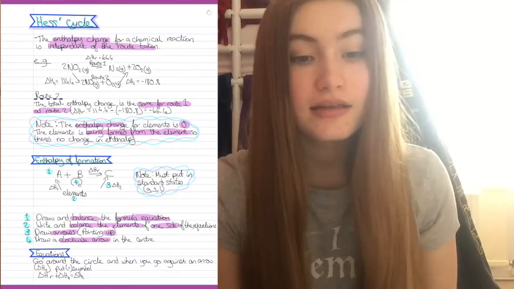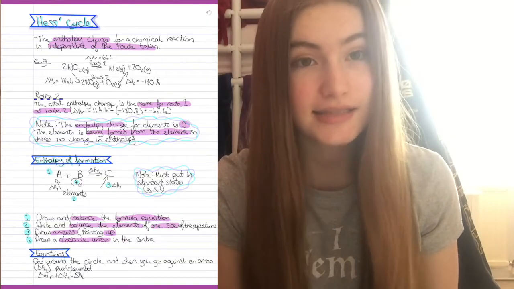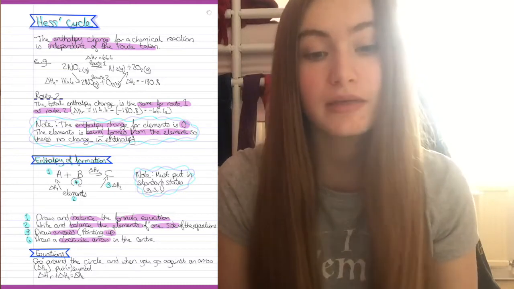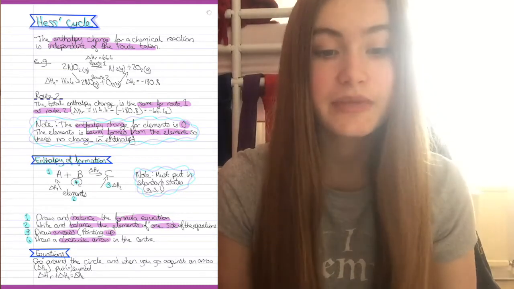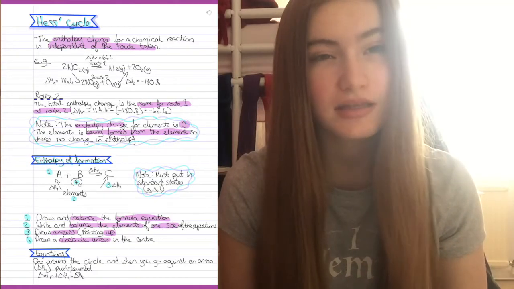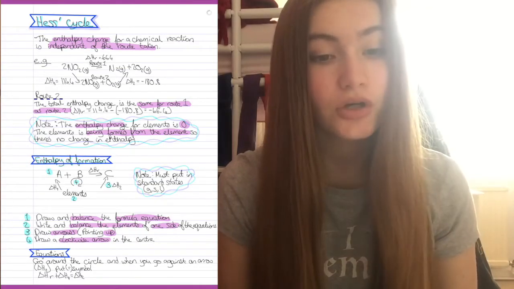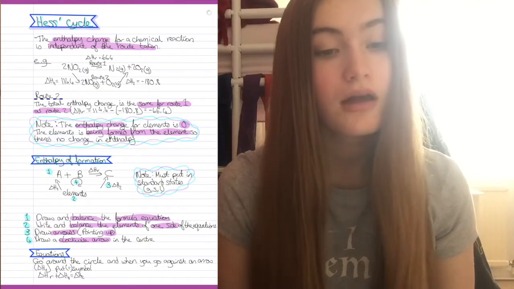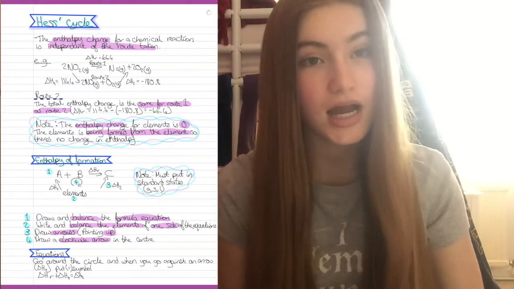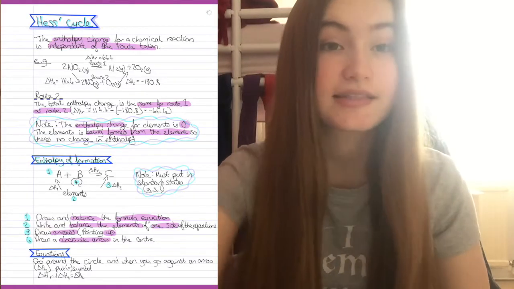Enthalpy of formation: in the equation you must add standard states. Step 1, draw and balance the formula equation. Step 2, write and balance the elements of one side of the equation underneath it, which is like route 2. Step 3, draw arrows pointing up. And step 4, draw a clockwise arrow in the center. By doing this, when you go around the circle, when you go against the arrow, you have to put a negative sign, and then it could go out as delta HR plus delta H1 equals delta H2.